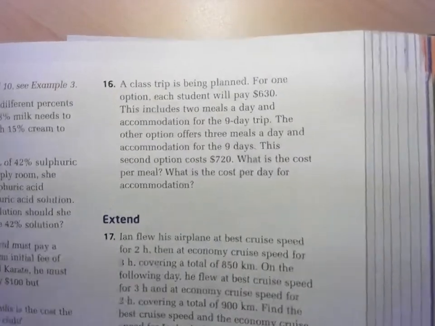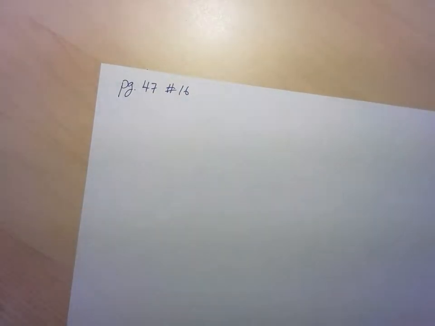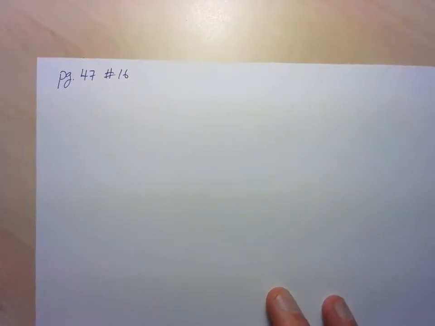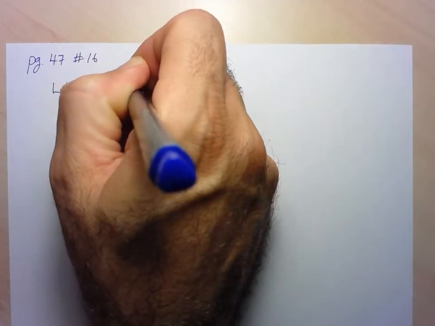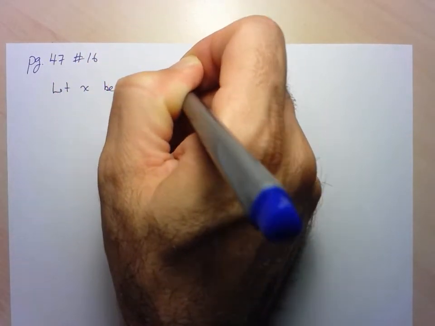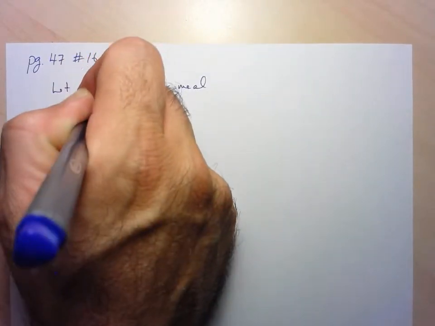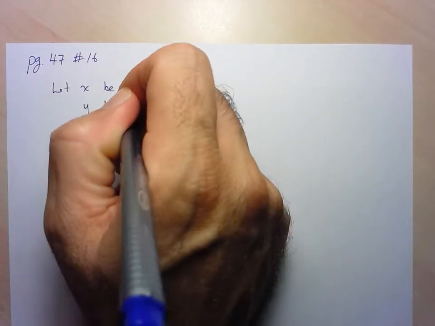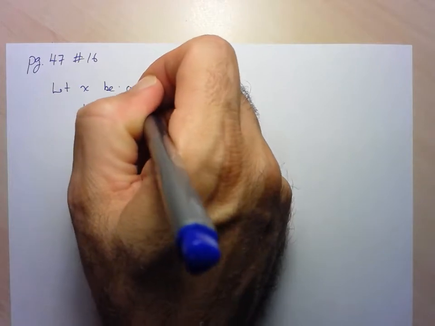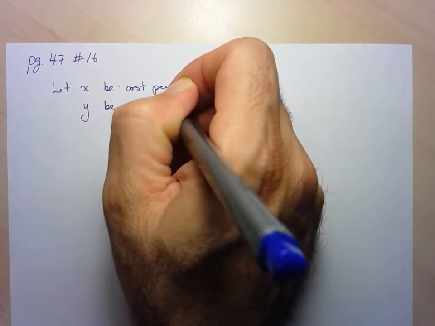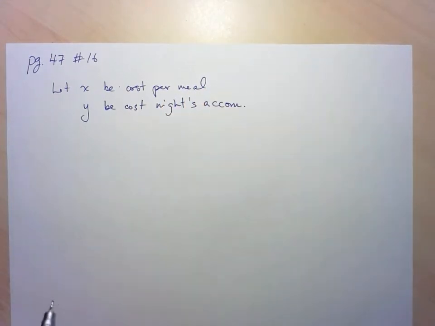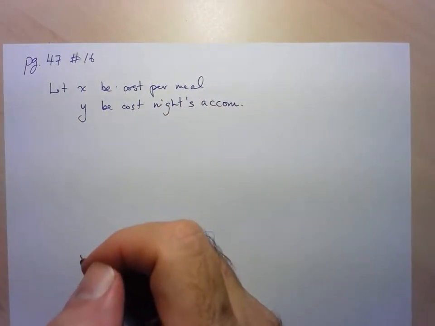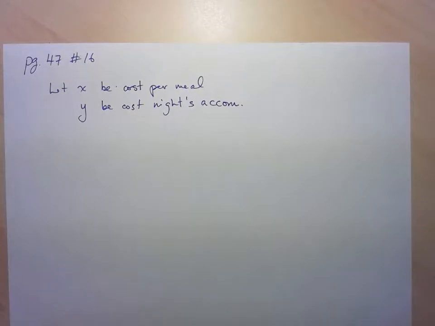Okay, so let's start by defining our variables here. So I'll let X be the cost per meal, and Y will be the cost for the night's accommodation. Okay, so now we have to come up with an equation. So this is a fairly straightforward problem with a little hitch to it.